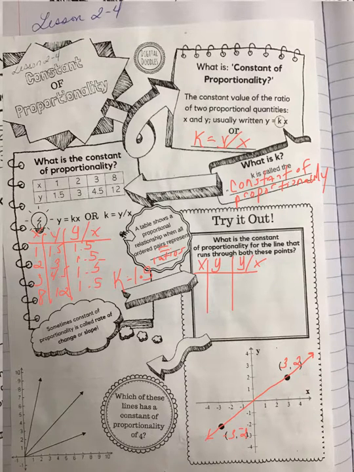Now I'm going to make a chart and fill in these ordered pairs in my chart. My first ordered pair, the x was 3, the y was 2. Second ordered pair, my x was -3 and the y was -2. Now I'm going to do y divided by x. 2 divided by 3 is 2/3. -2 divided by -3 is also equal to the fraction 2/3.